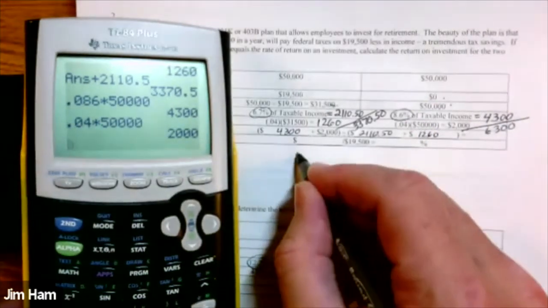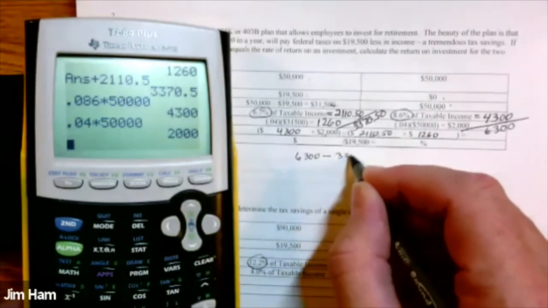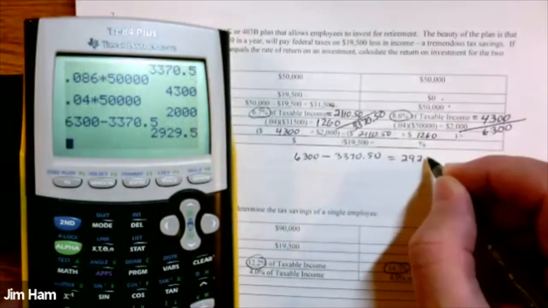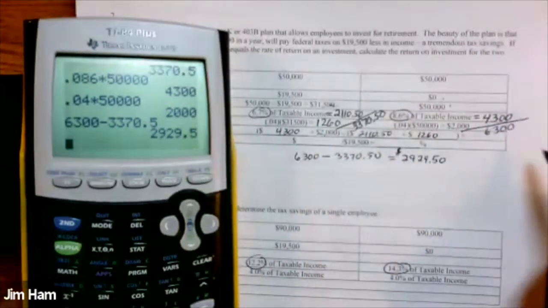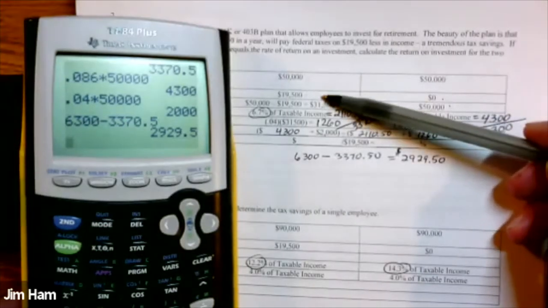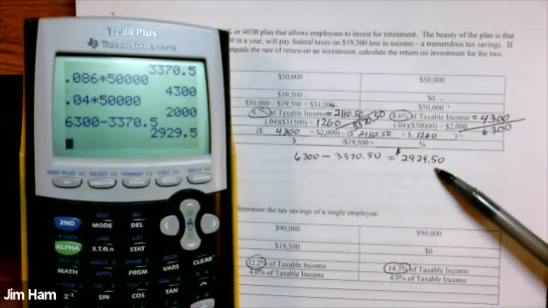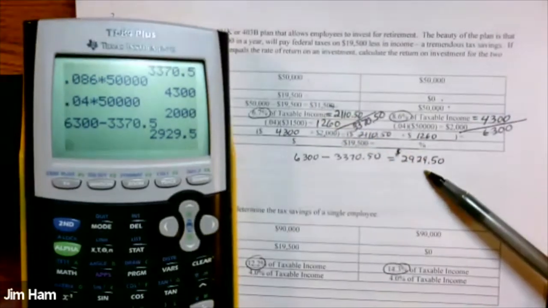So we're going to take the 6,300 and subtract the 3370.50. So just arithmetic here. And here's the difference. Now, I've been talking about these people as if they're two different investors, but it's actually the same investor. In one scenario, they invest in a 401k, and in the other scenario, they don't. If they do not invest in a 401k, they have to pay this much more in taxes. This person here doesn't have to pay this much more in taxes.